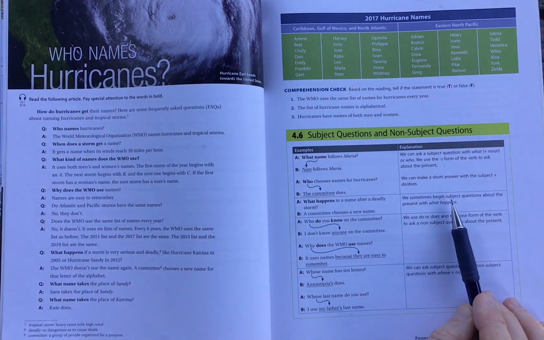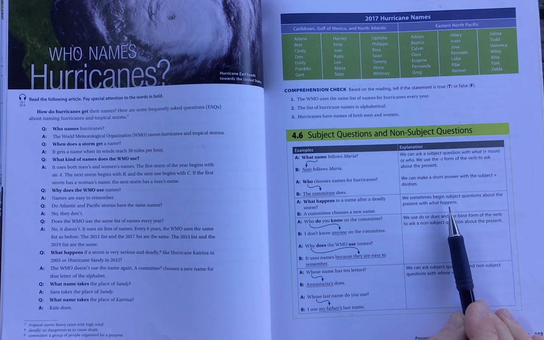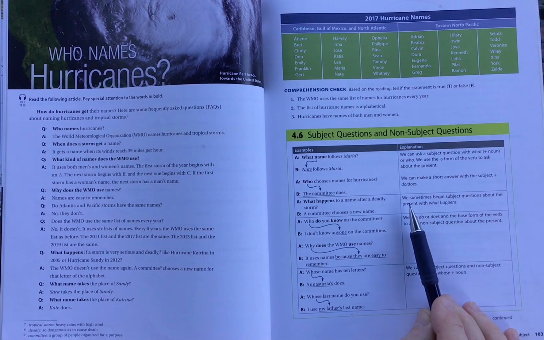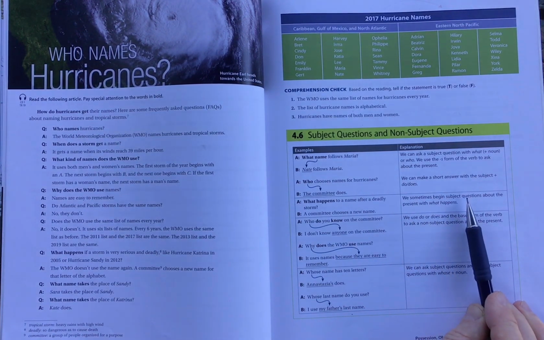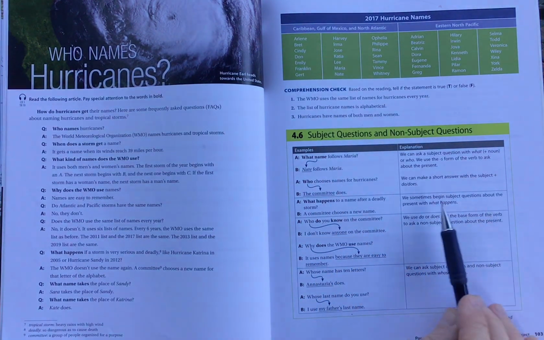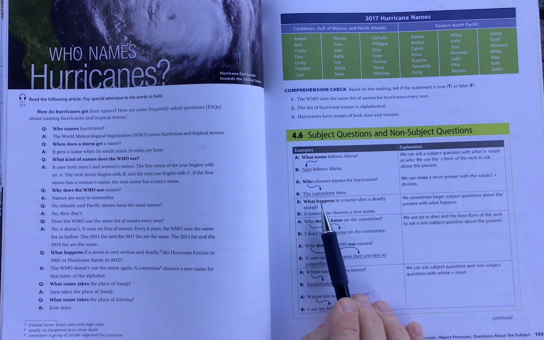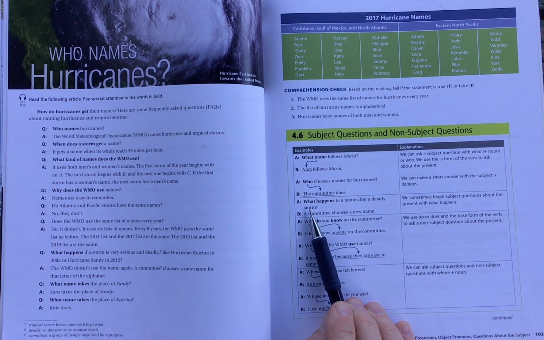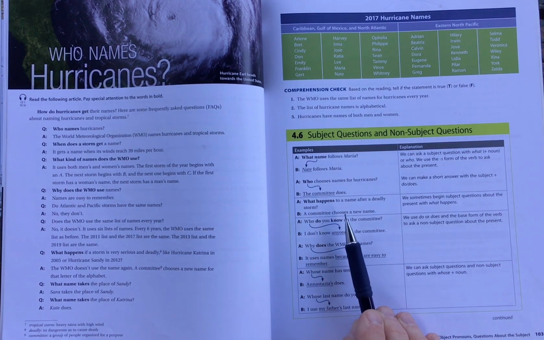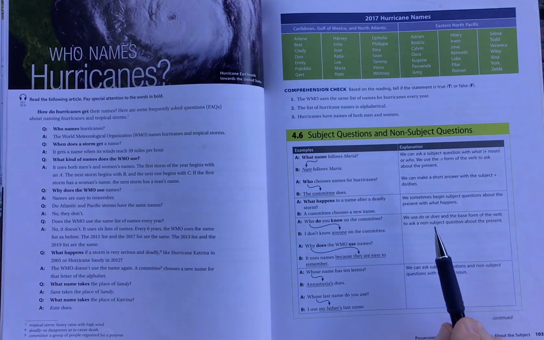We sometimes begin subject questions about the present with what happens. Let's read that again. We sometimes begin subject questions, these are subject questions, about the present with what happens. Example, what happens to a name after a deadly storm? Answer, a committee chooses a new name. Let's go on to the next.